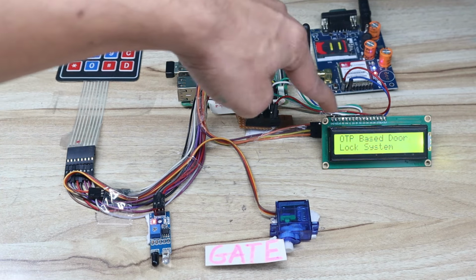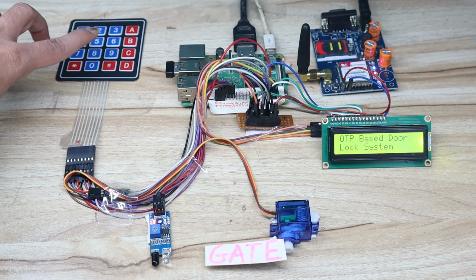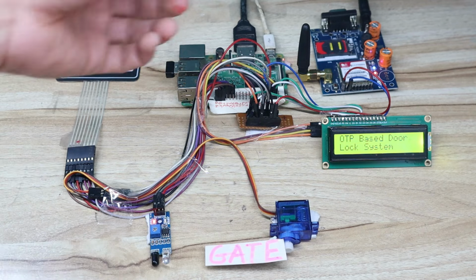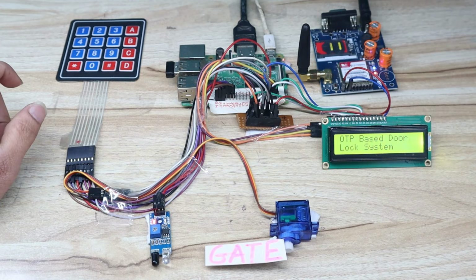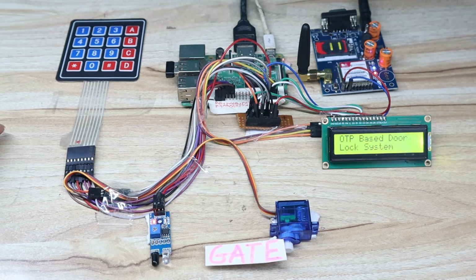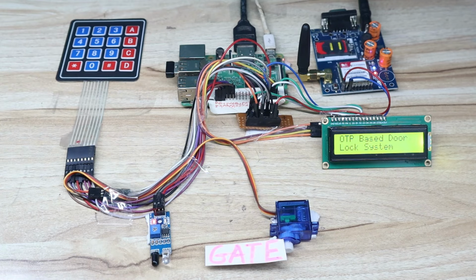If the password is wrong, then on the LCD it will show wrong password. If the 10 seconds expire, the password will be expired after the 10 seconds. Then again someone has to come in front of the IR sensor and then a new password will be generated. Each and every time a new password will be generated. It is a random password, and the random password will be sent from the GSM module to the user's mobile number. So in real time you will get the password on the mobile number and then by using that password you have to open the gate. So that is the complete flow of this project. I hope you understand the complete flow of this project. Now we will see the practical demonstration of this project and then we will see the hardware connection and program part of this project. So please watch this complete video.